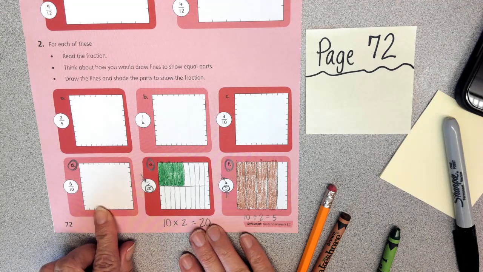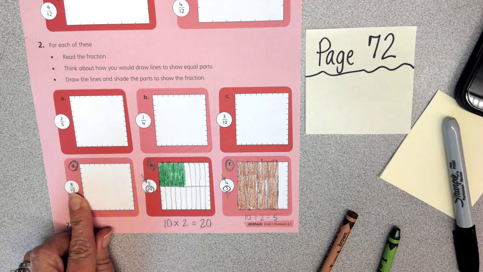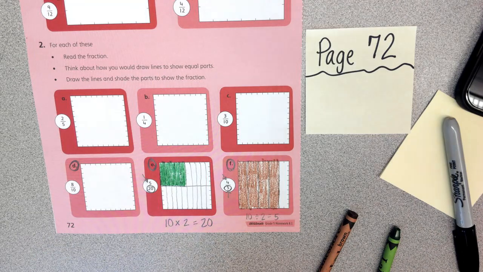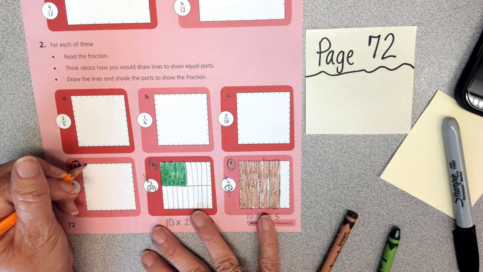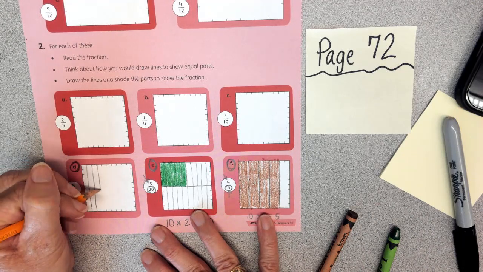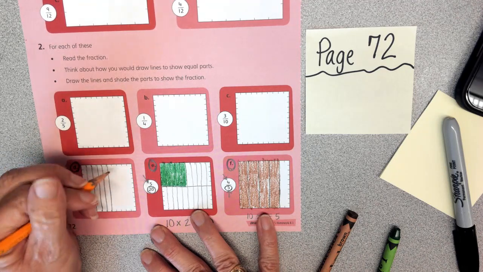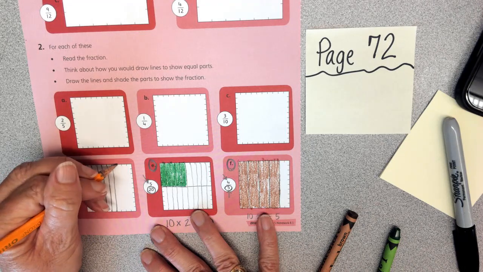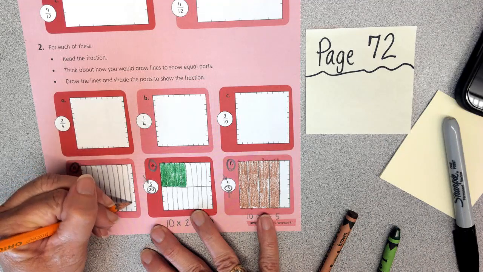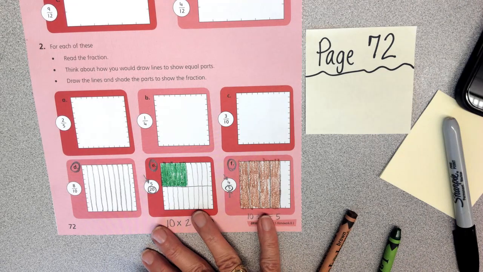Now we're going to look at 8/10. Okay, so I look at my bottom number, and can I partition this into 10 equal pieces? Yes. So we just connect line to line again. So there's 1, 2, 3, 4, 5, 6, 7, 8, 9, and 10. 10 equal pieces.